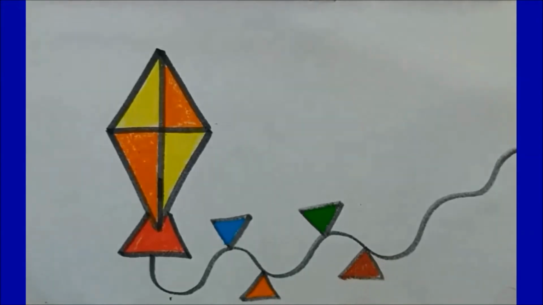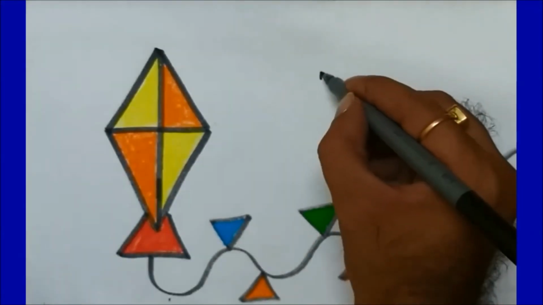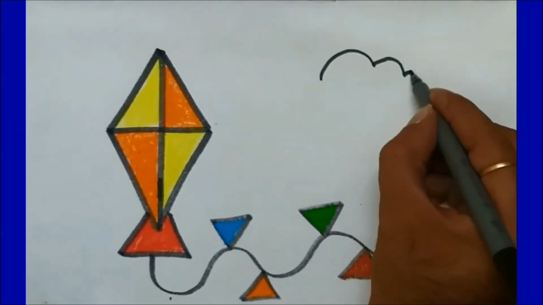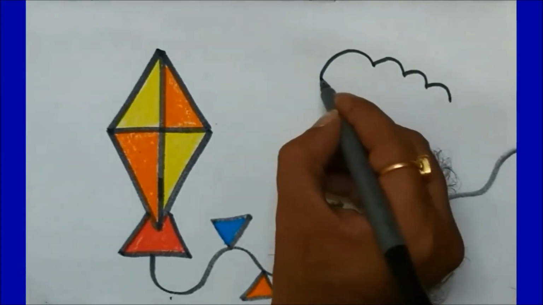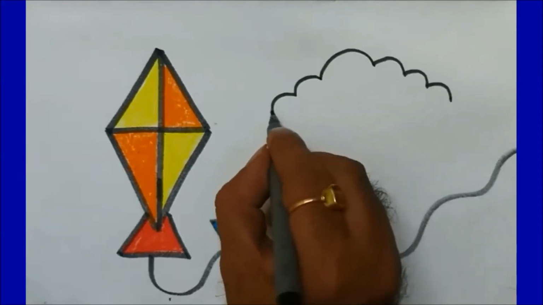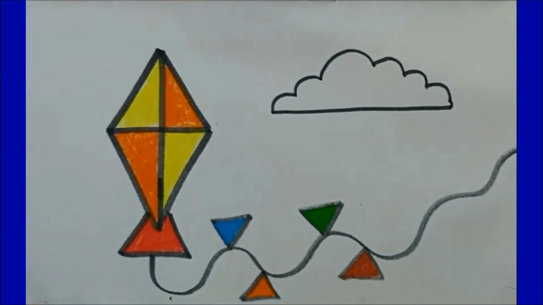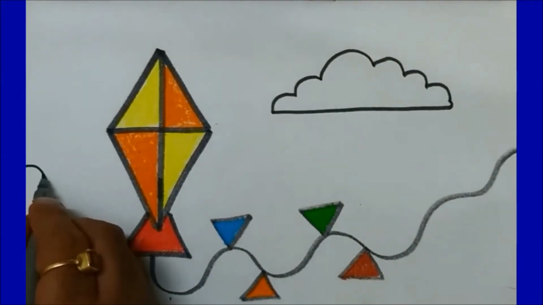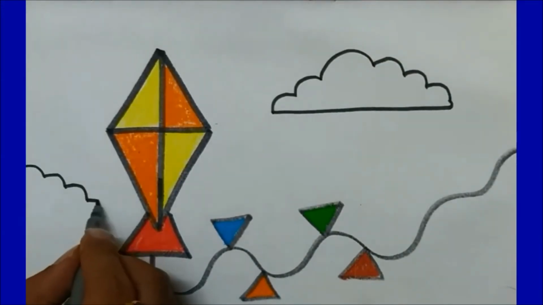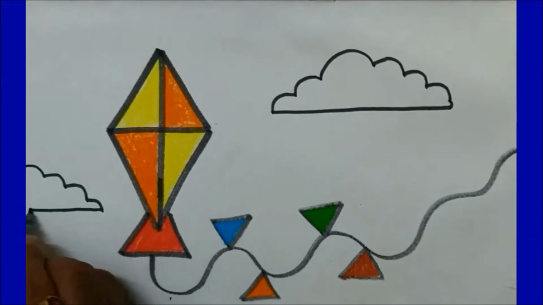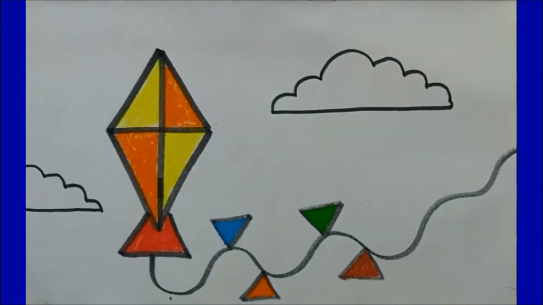If you want to show a clouds, you can make it clouds with the help of marker. 1 curve, 2 curve, 3 curve, 4 curve, 5 curve, 6 curve, 1 slipping line. This is my cloud. One more cloud here. 1, 2, 3, 4 curve and 1 slipping line. This is my another cloud.